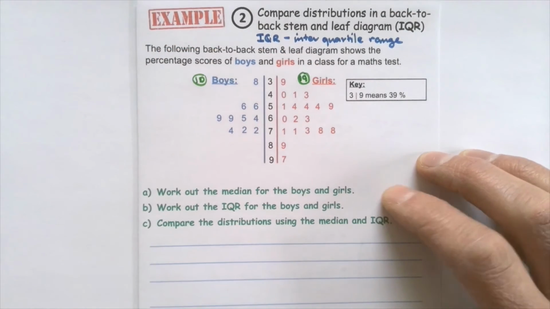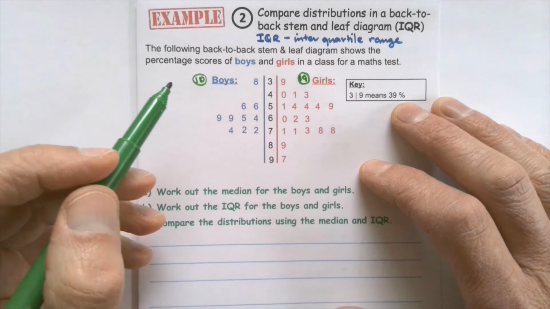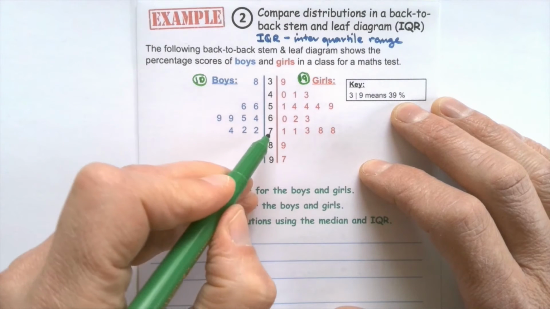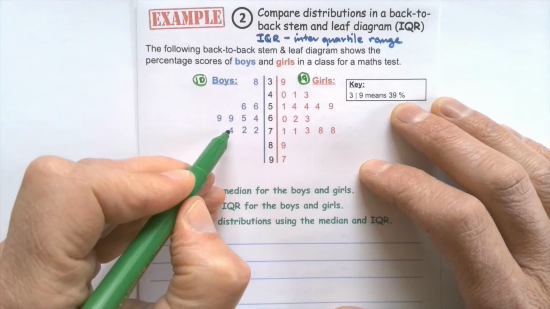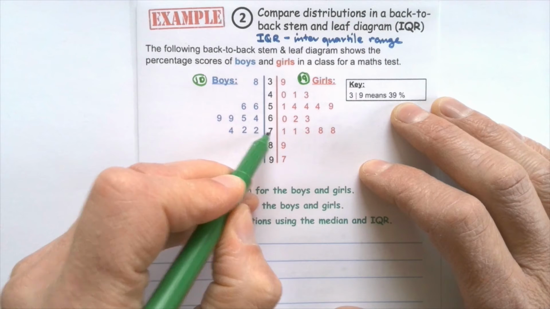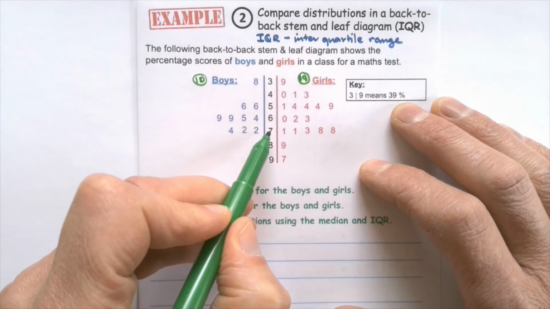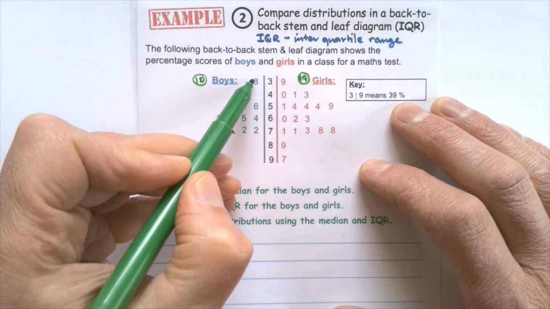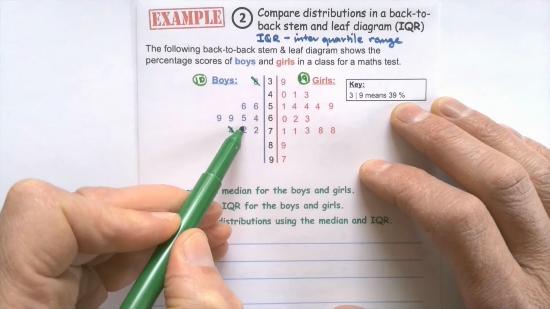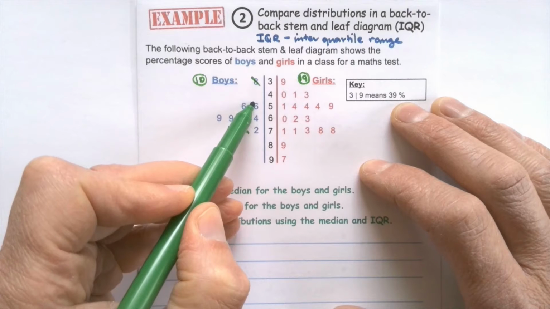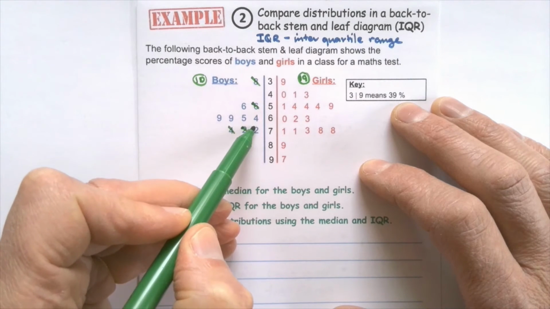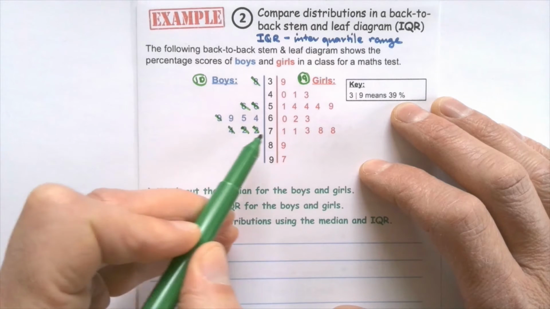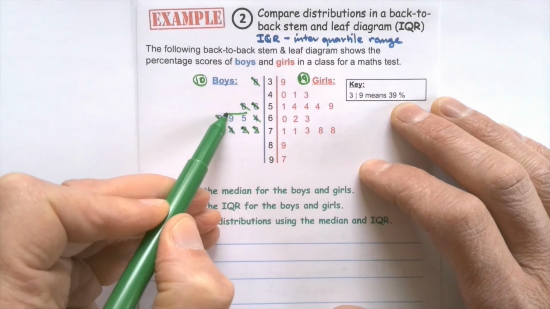Okay. So for the median, remember this is going to be 74, 72, 72, so we're reading outwards. The biggest number is going to be 74, so cross out the biggest number, cross out the smallest number. So biggest, smallest, biggest, smallest, biggest, smallest.